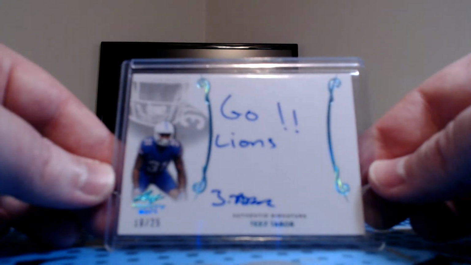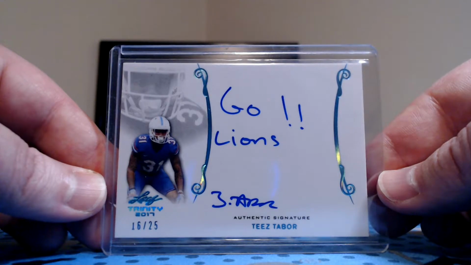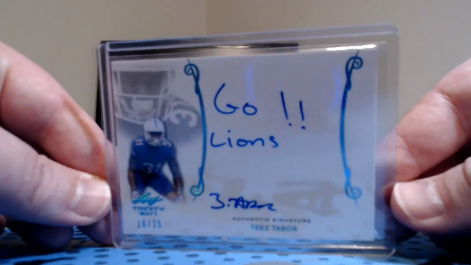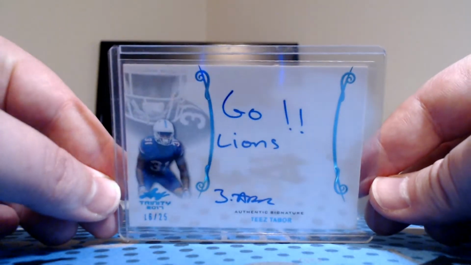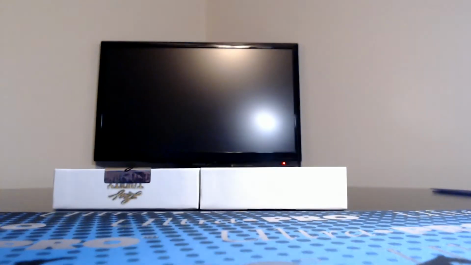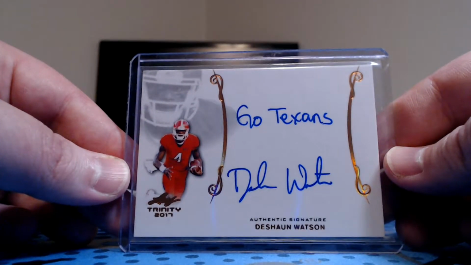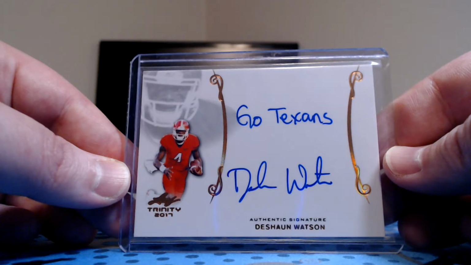Next up, Go Lions, Tez Tabor. Going to the 6th slot. Old Tez. The number 2 spot is Hawks in the Wind, Andy. Two of y'all just freaked out over the Derek Barnett. How about Deshaun Watson, Go Texans. Ooh, this card keeps getting bigger by the game. Going to that number 4 slot.